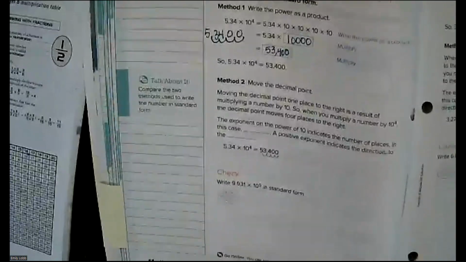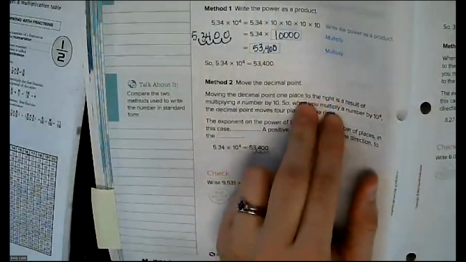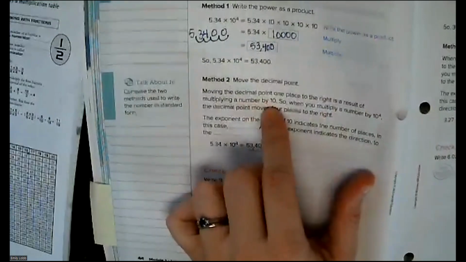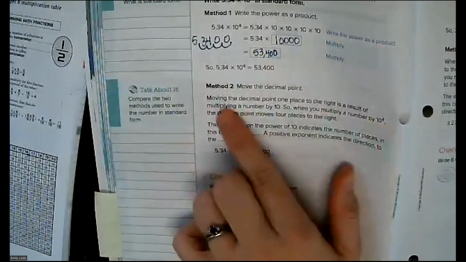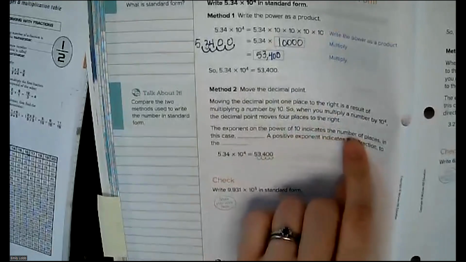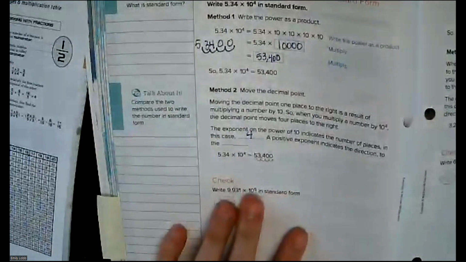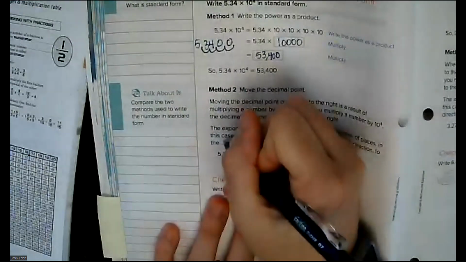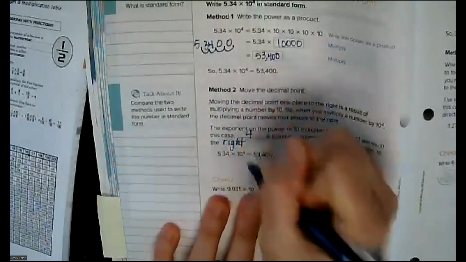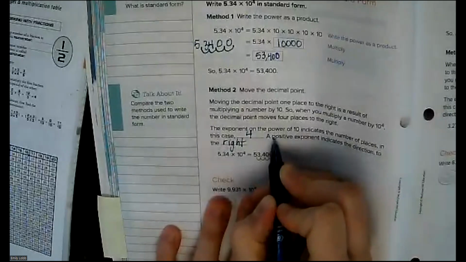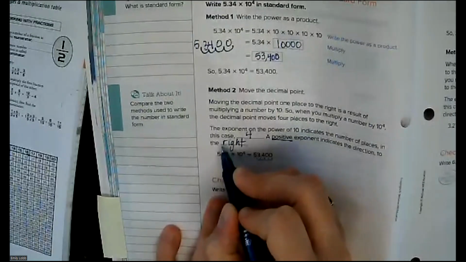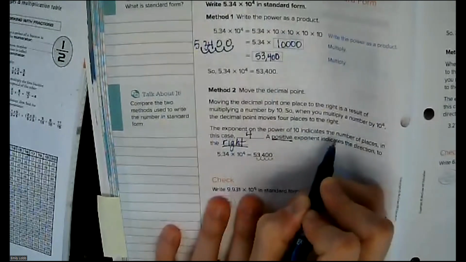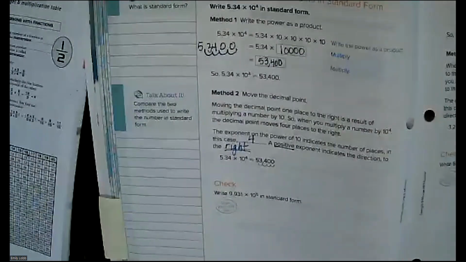Method 2 is what I was just showing you. Moving the decimal point 1 place to the right is a result of multiplying a number by 10. So when you multiply a number by 10 to the 4th, the decimal point moves 4 places to the right. The exponent on the 10 indicates the number of places, in this case 4. A positive exponent indicates the direction. So positive is to the right. We have learned some very important things. Positive is to the right, and the power indicates the number of places we're moving it.